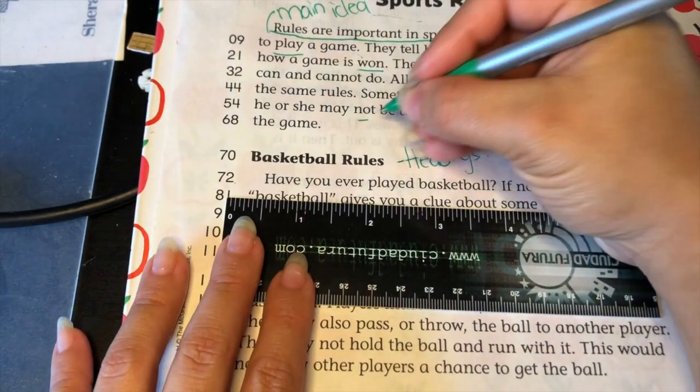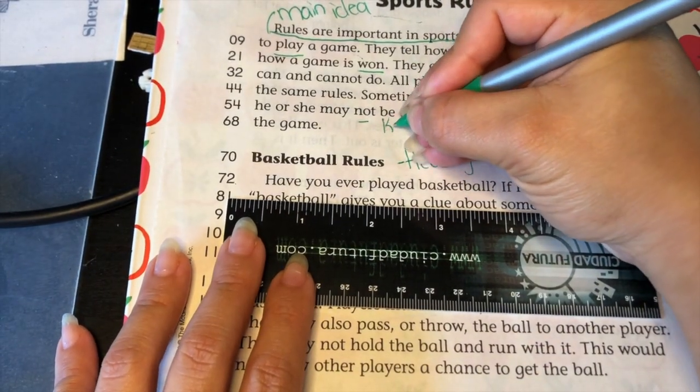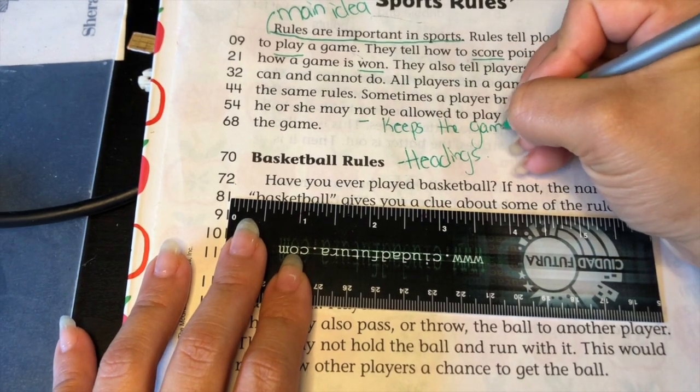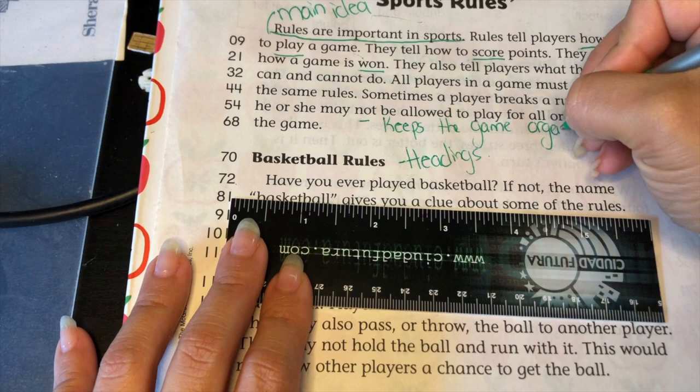So I'm going to put that here. I'm going to write that annotation. Keeps the game organized.